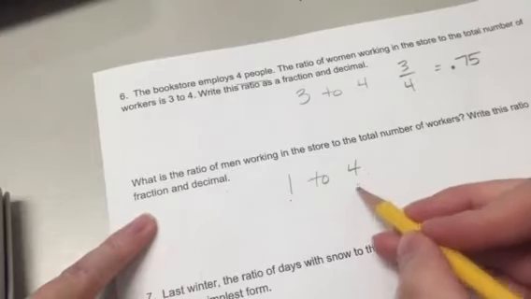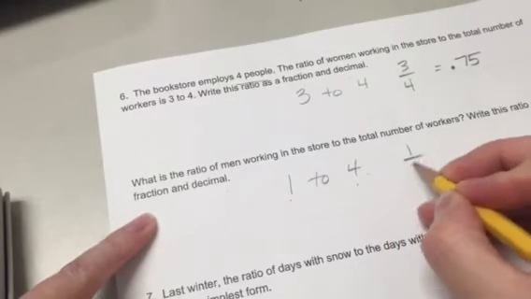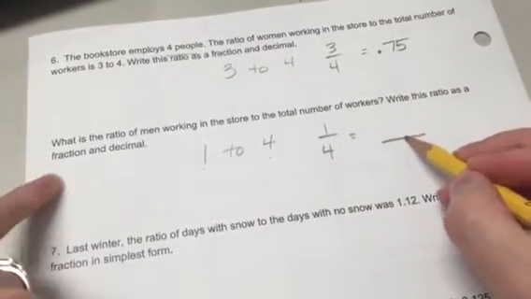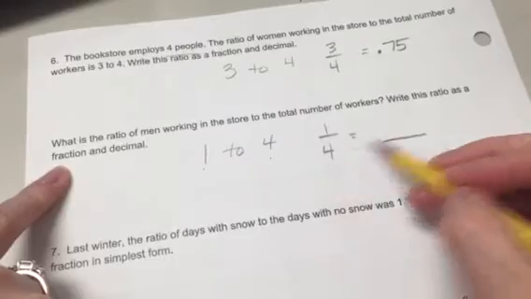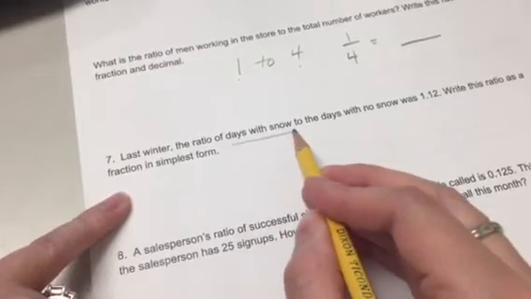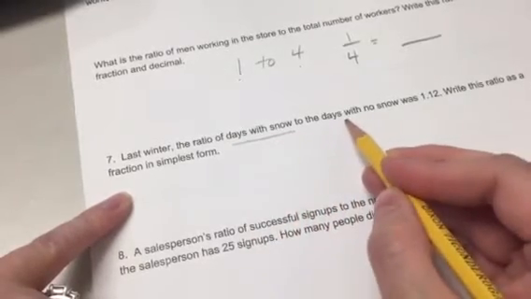So if I do the same thing, write it as a fraction, that just means 1 over 4. And then I'll let you turn that into a decimal, either by dividing it out or if you know what 1/4 is.